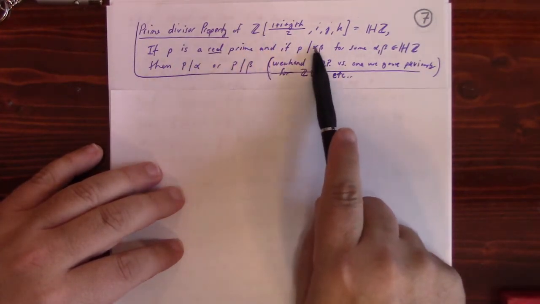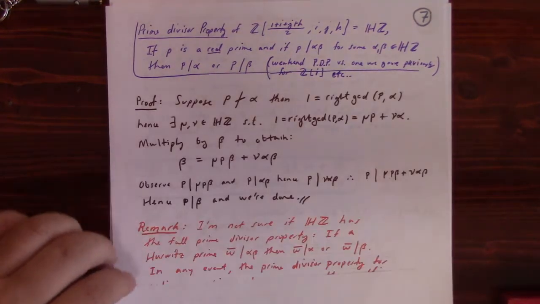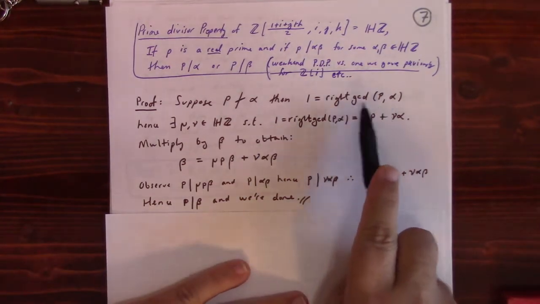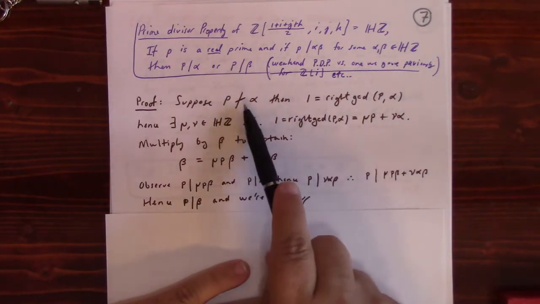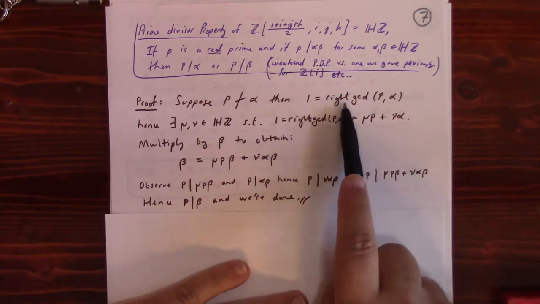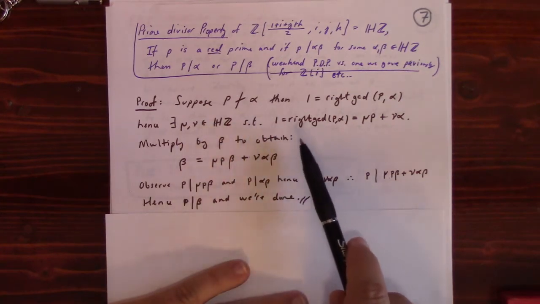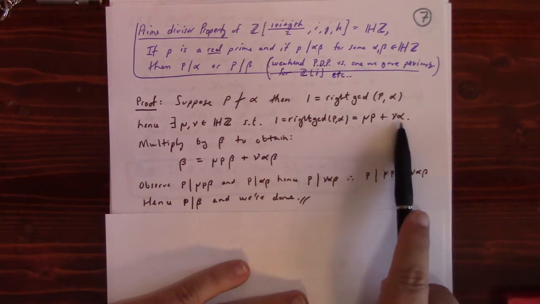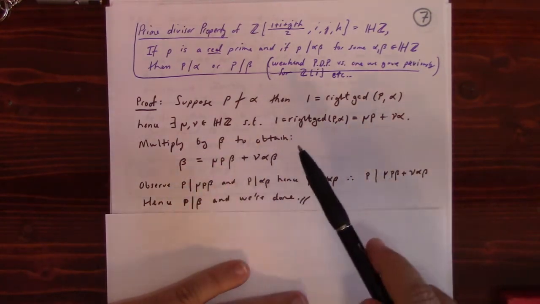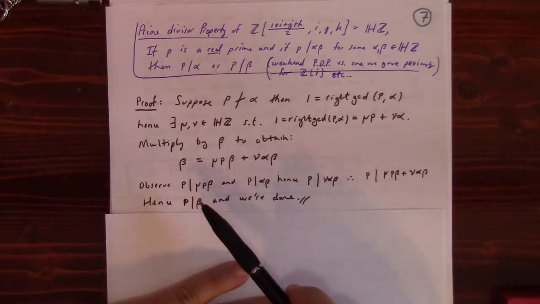P is a real prime, and P divides alpha beta. Then P divides alpha or P divides beta. I sketch a proof of that right here. So it's from this right GCD thing. So if P does not divide alpha, then 1 could be taken to be the right GCD of P and alpha. And so there exist mu and nu in the Hurwitz integers such that mu P plus nu alpha equals 1. So multiply that by beta, it gives you this. And I should say multiply by beta on the right. Multiplying by beta on the left is something else, just like with matrices.